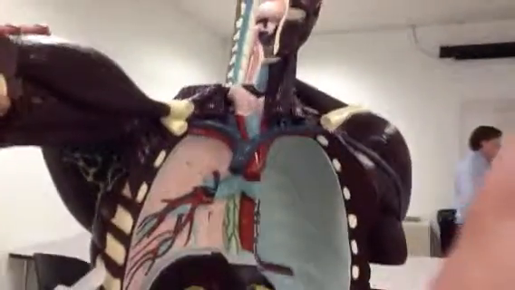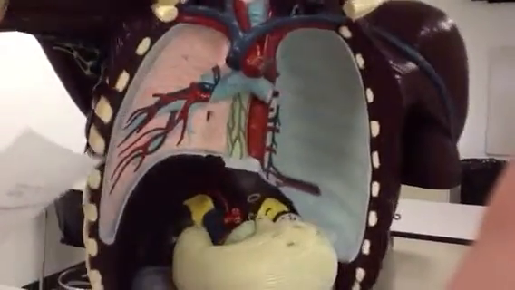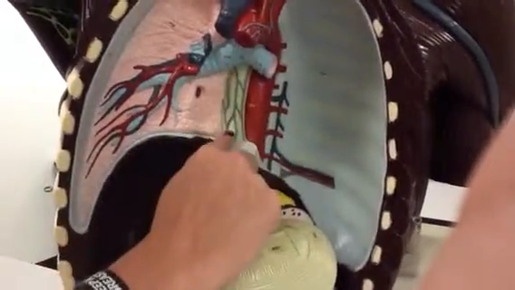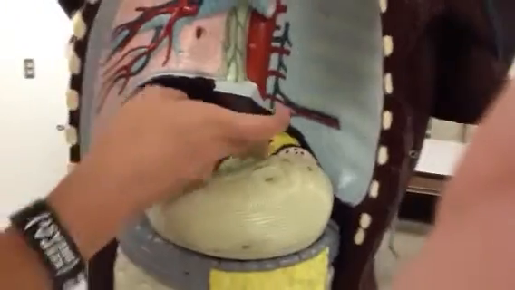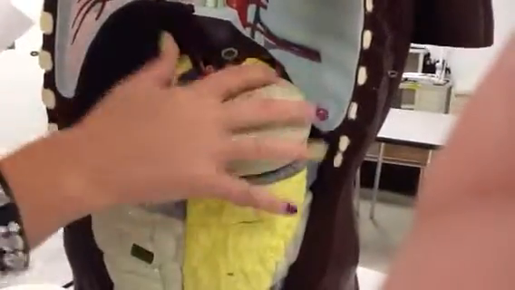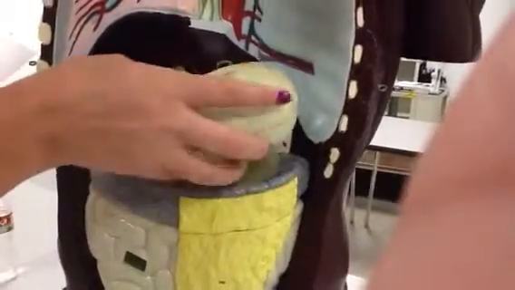Next, we're going to go on to the esophagus, stomach, and small intestine. The esophagus is here. Also, this is where it ends, right here. This is the stomach, this whole piece here.